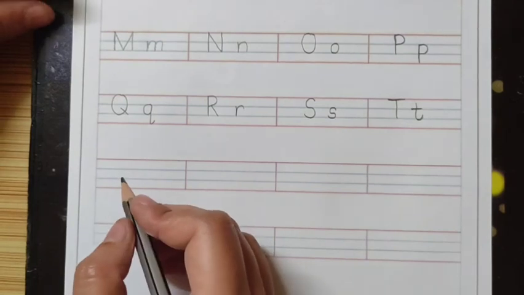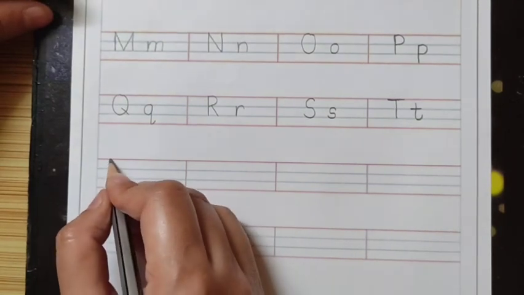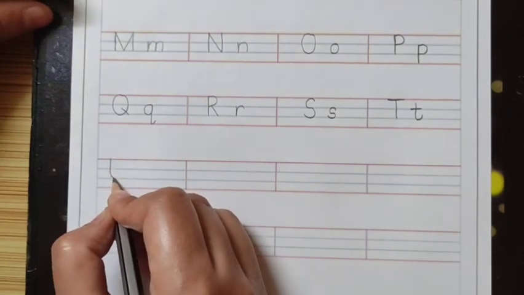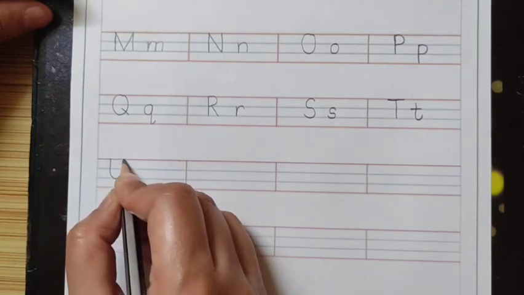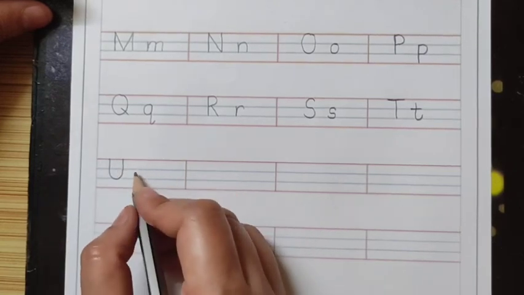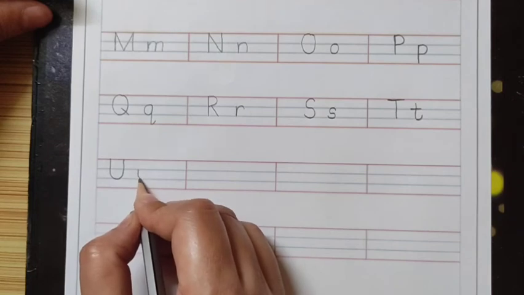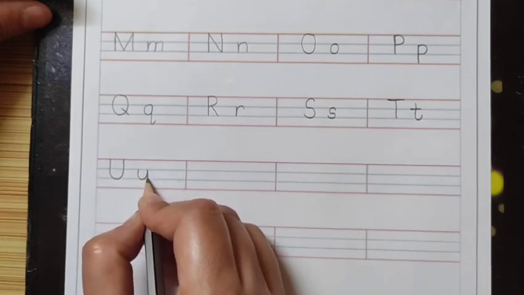Now we'll write alphabet U. For capital U, make a standing line, make a curve, go up till the red line. For small u, make a standing line, make a curve, go up, come down straight.